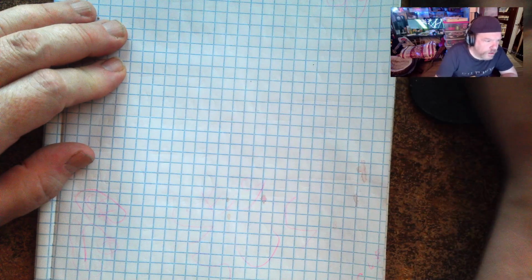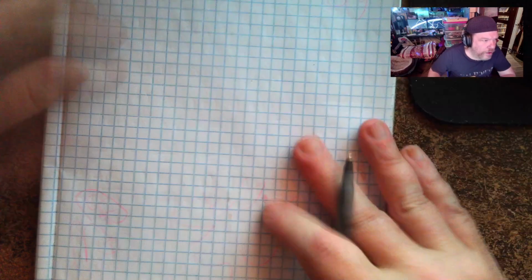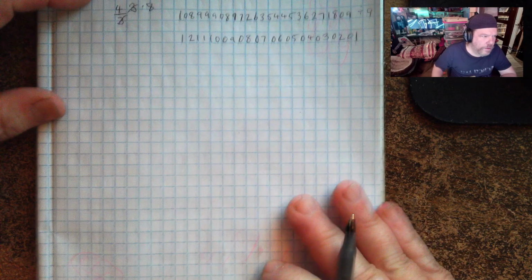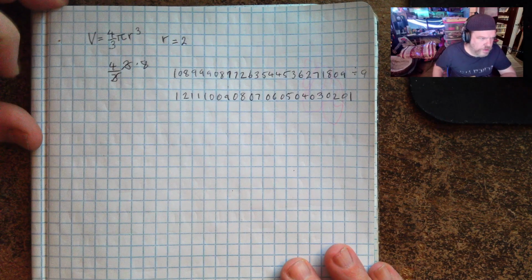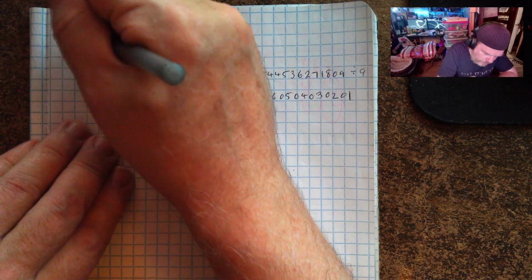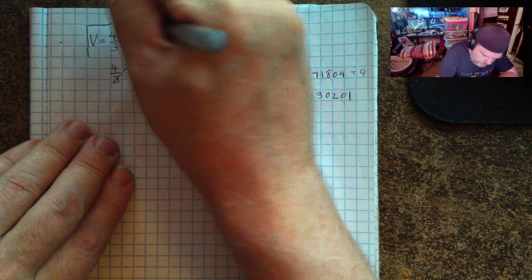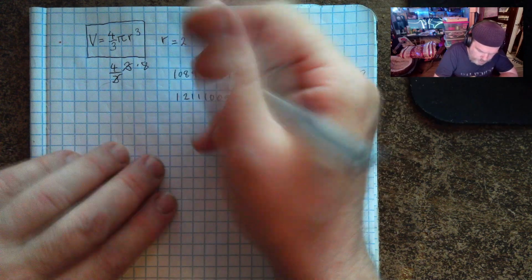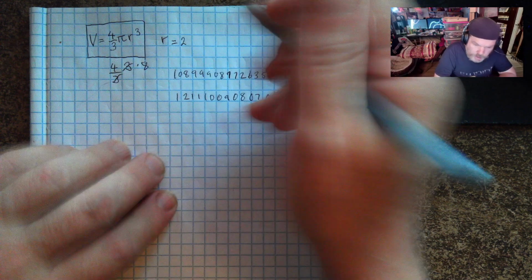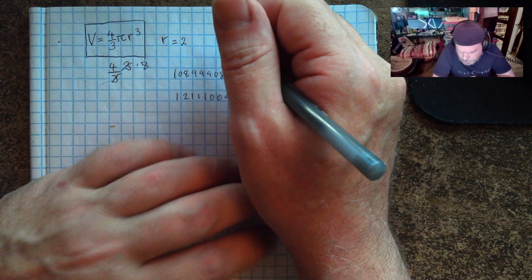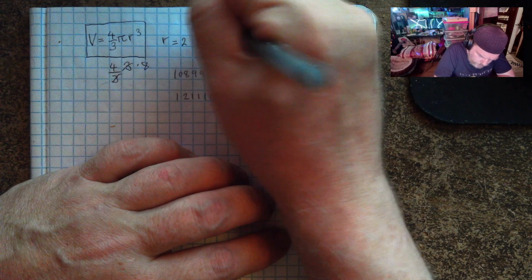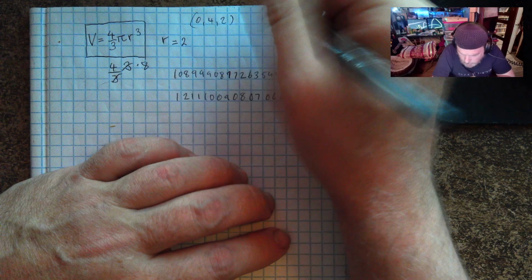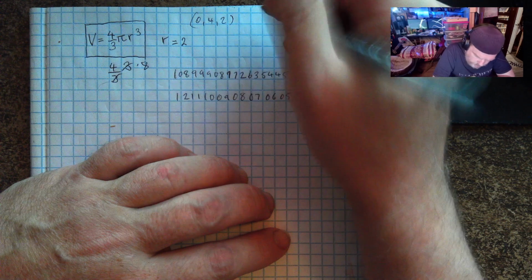Let me make sure my stuff is showing up right. Well, please try to ignore this. This is the volume of a sphere. And I've got the point 0, 4, 2 and the point 6, 0, 2.